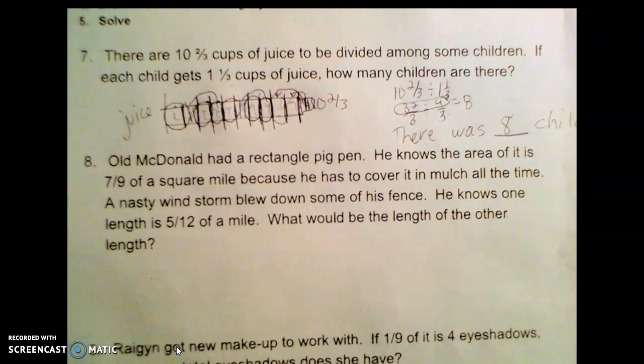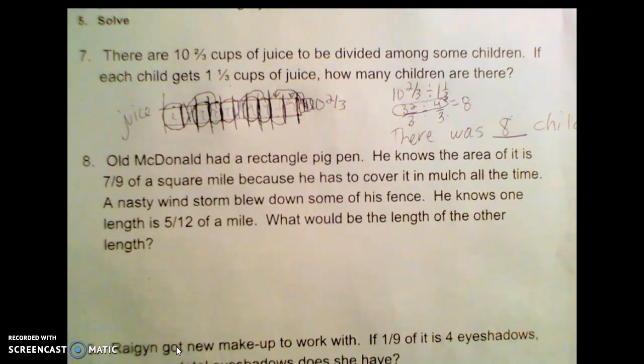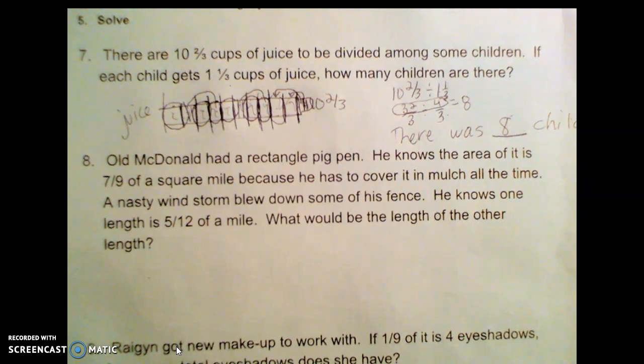Moving on to number 8. Old MacDonald had a rectangle pig pen. He knows the area of it is 7/9 of a square mile because he has to cover it in mulch all the time. Remember that area is when we cover a shape using square measurements. A nasty windstorm blew down some of his fence. He knows one length is 5/12 of a mile. What would be the length of the other?